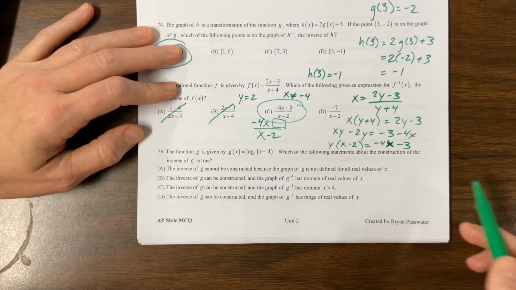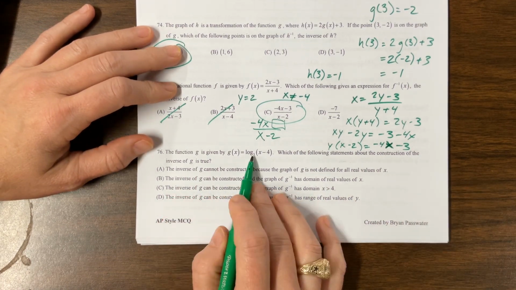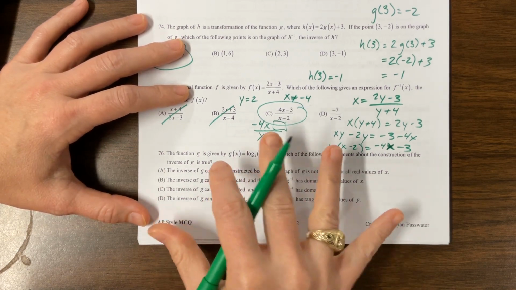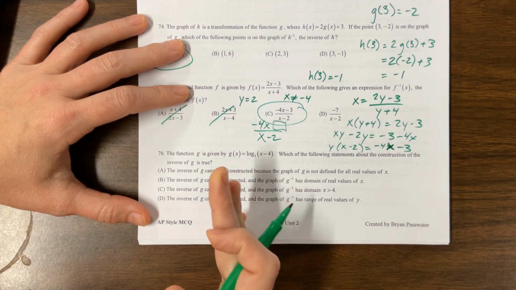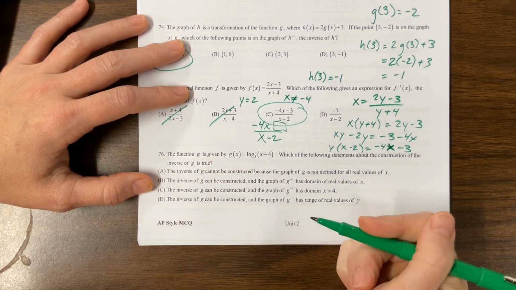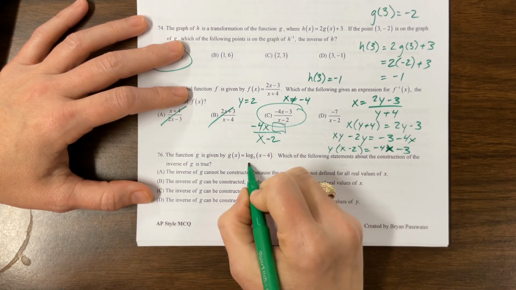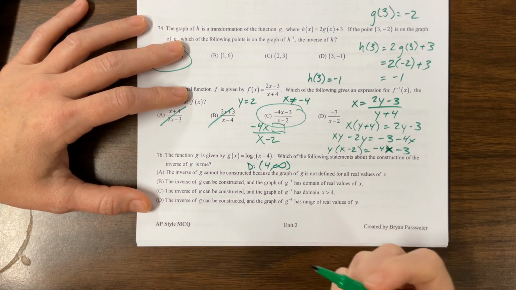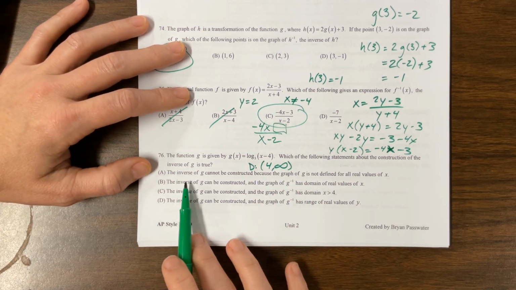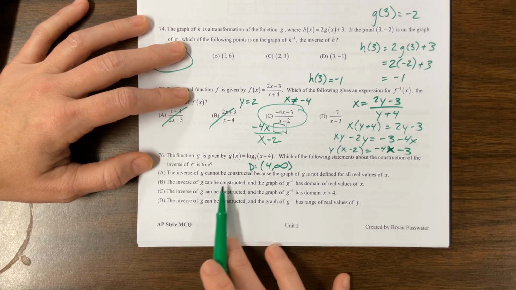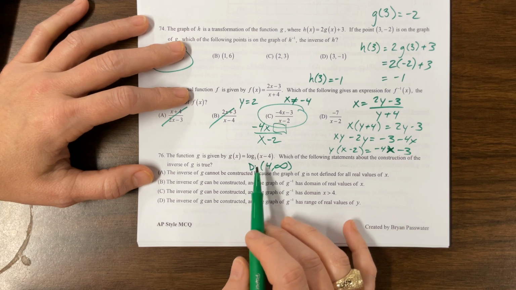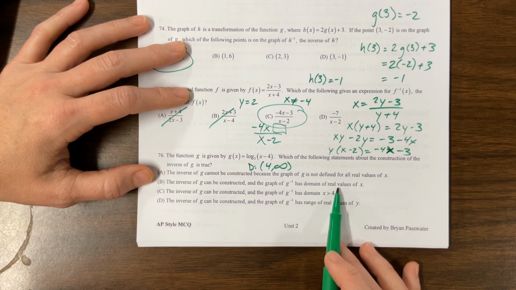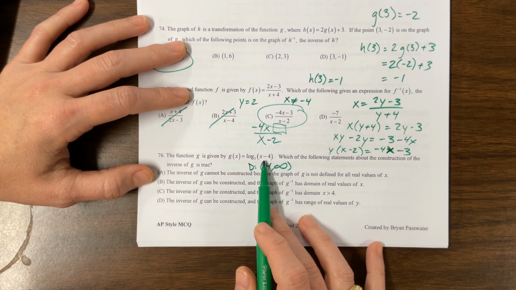Which of the following statements is true about the construction of the inverse of g? This has an asymptote. It took my log function, which normally has an asymptote at x equals 0, and shifted it to the right 4. So the domain of this function is from 4 to infinity, and the range of the inverse is going to be from 4 to infinity. The inverse cannot be constructed? Yes, it can. The inverse is exponential. The inverse of g can be constructed, and the graph of g has a domain of all real numbers. Yep, because the range of this function is all real numbers.